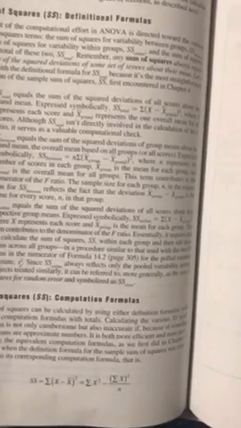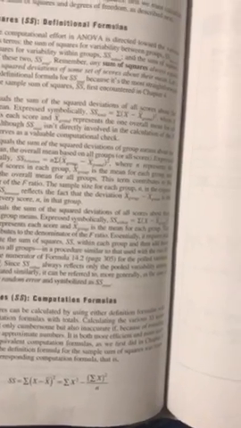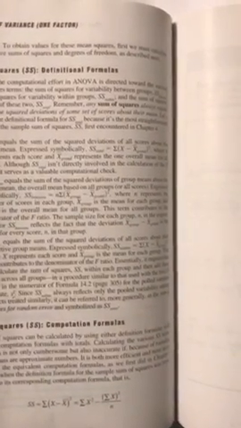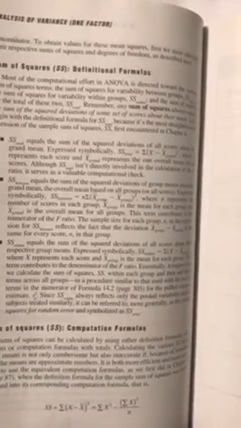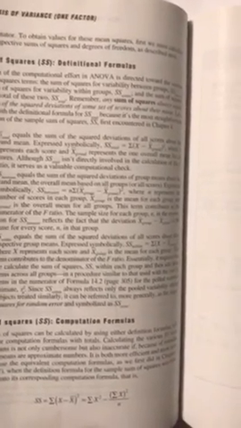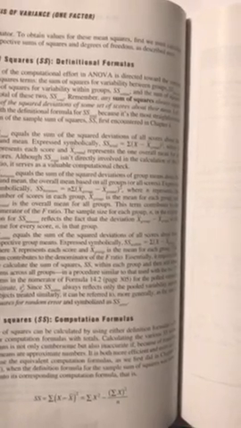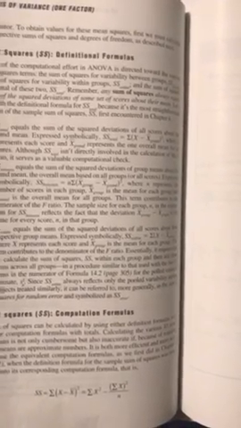So the sum of squares is the sum of squared deviations from some set of scores about their mean. And there's three terms that can be used. The first one is SS total, and that equals the summation of x minus the grand mean, squared. Although not directly involved with the calculation of the F ratio, it serves as a valuable computational check.